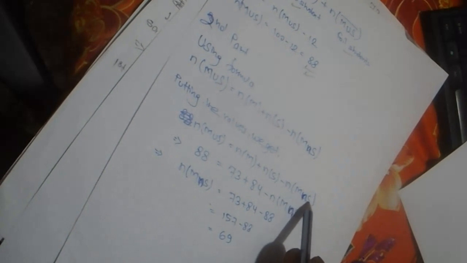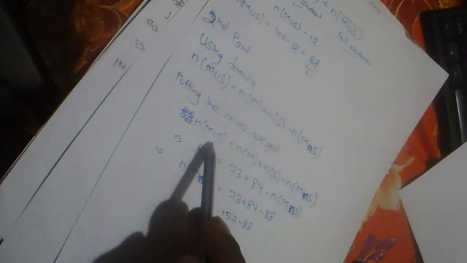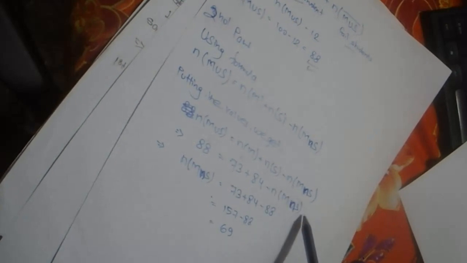Similarly, we have another formula, n(M union S) equals n(M) plus n(S) minus n(M intersection S). Putting the values, we have union value 88, number of students passing in mathematics 73, number of students passing in science 84, and the number of students who passed in both subjects we have to find out. After calculation, we get n(M intersection S) as 69.